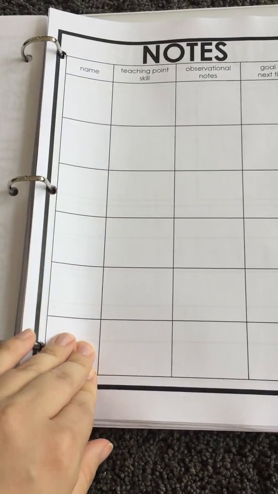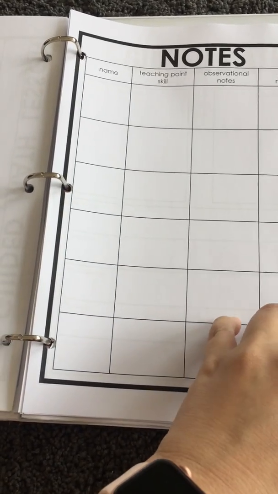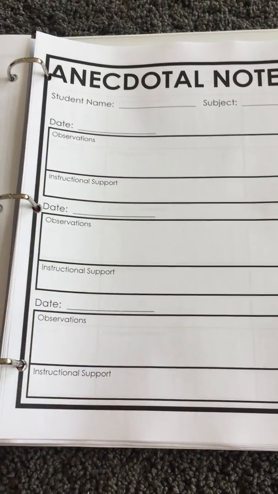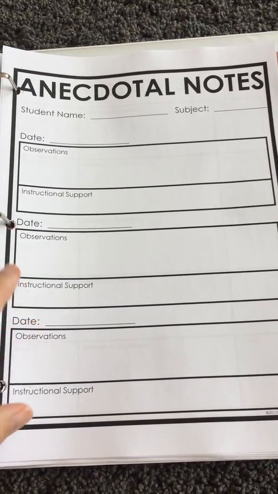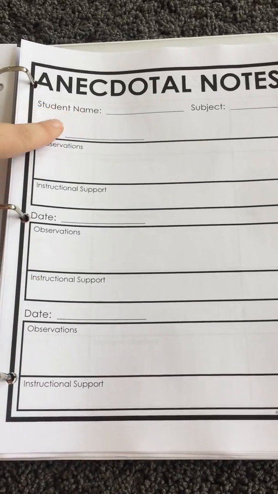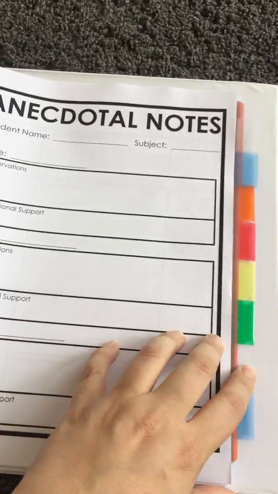This is also going to be useful for taking notes. If there's anyone who is struggling with math or is struggling with a particular strategy or skill in math, I will be able to use this, and then I will put this in their tab that they have.